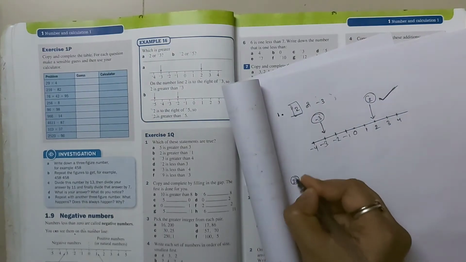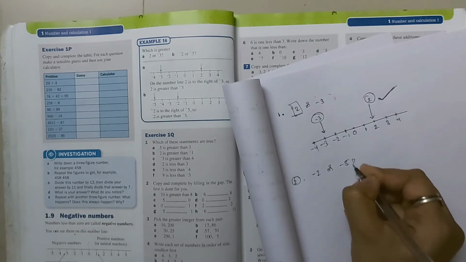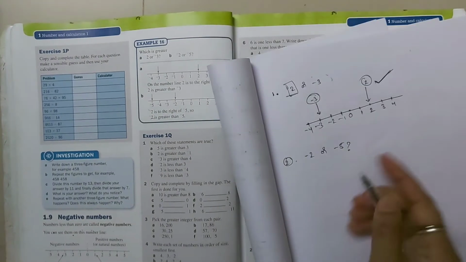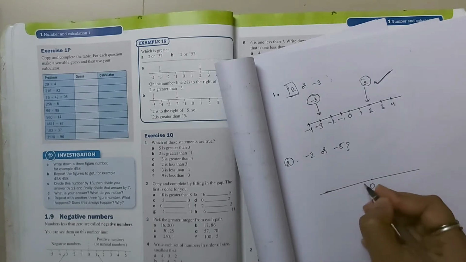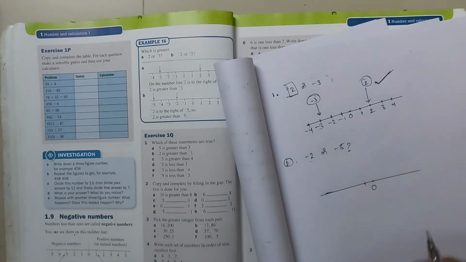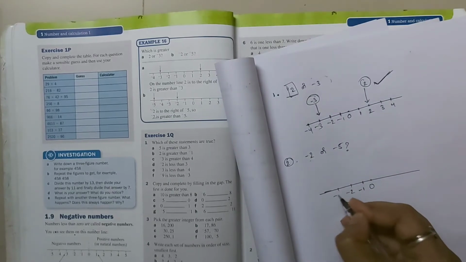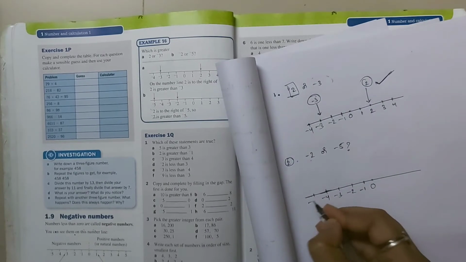Now the second question, which is minus 2 or minus 5. Draw a number line here. You can just mark the numbers which are negatives, because the numbers we have in the question are just negative numbers. So minus 1, minus 2, minus 3, minus 4, minus 5.